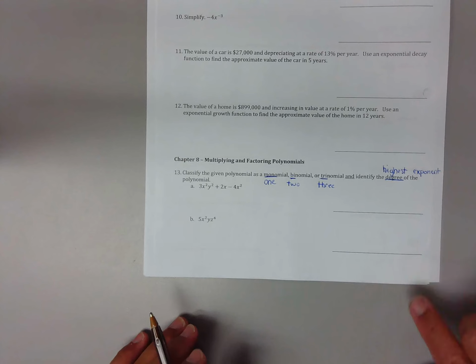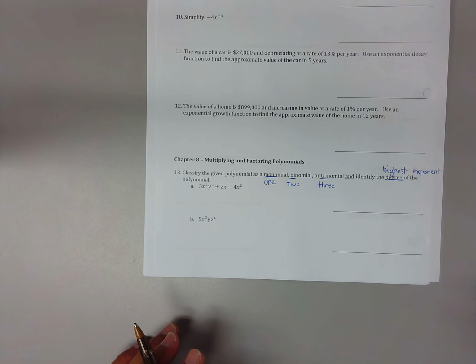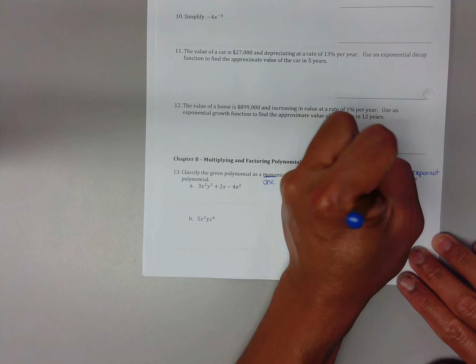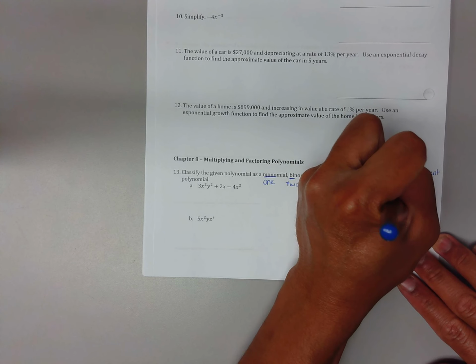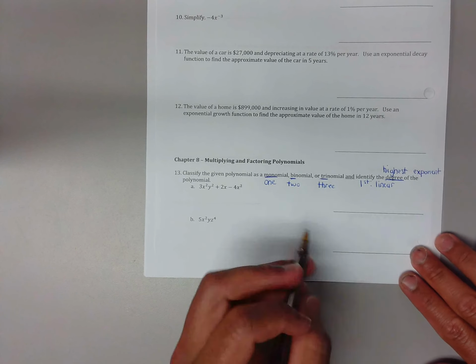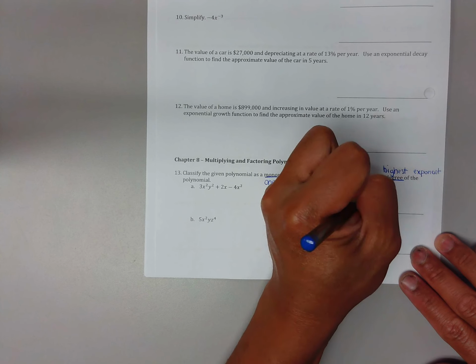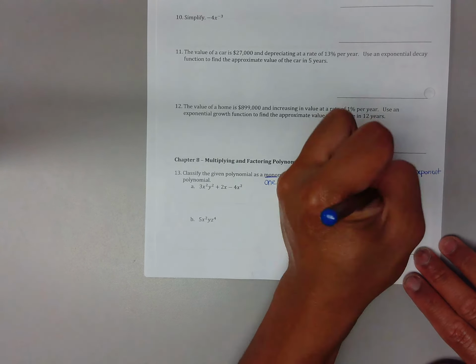All right, and classifying by the degree, let's see. First degree would be linear. Second degree, this is what we learned about in chapter 9, quadratic.